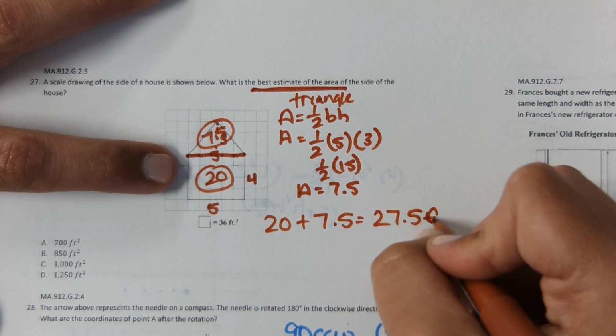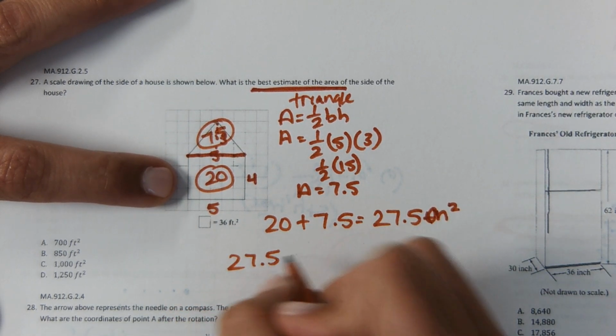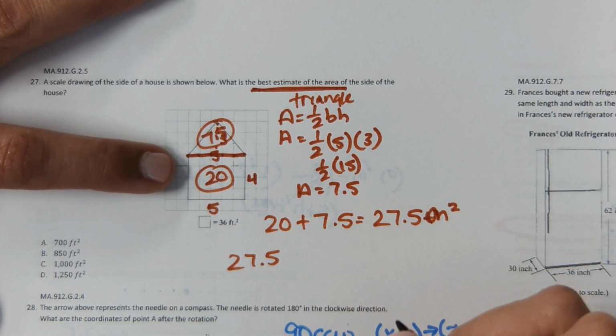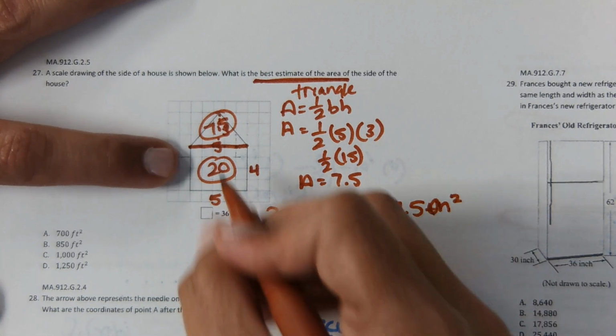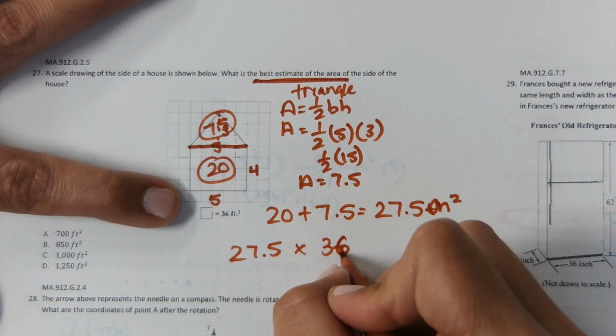feet or units squared. And then once we have the number of units, Chris, I've asked you to be quiet, please. Thank you.